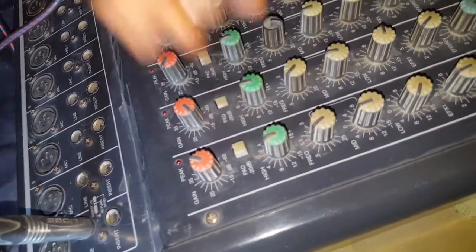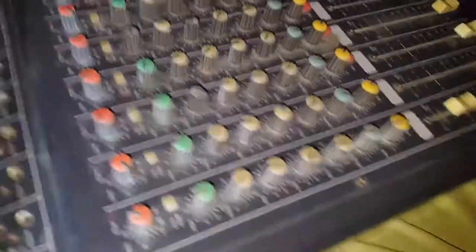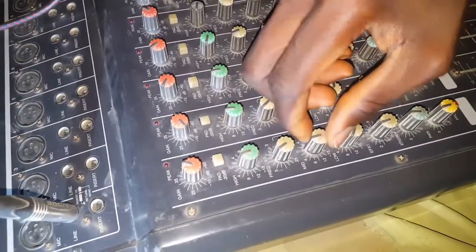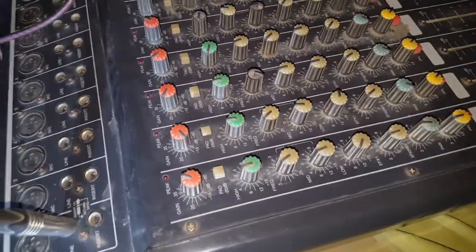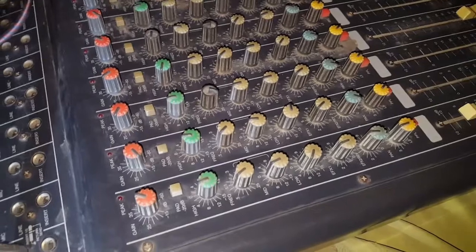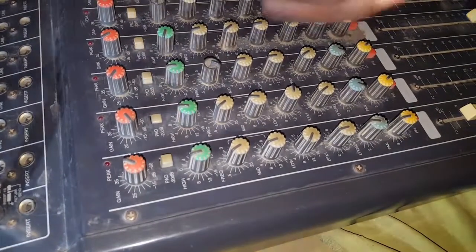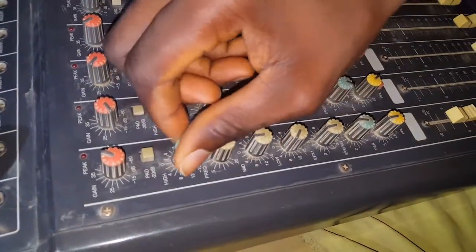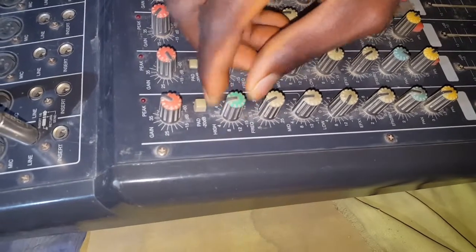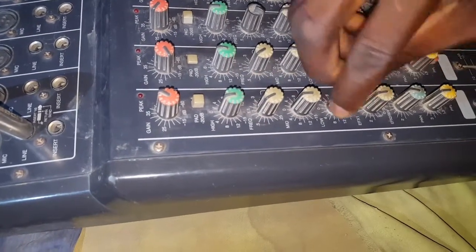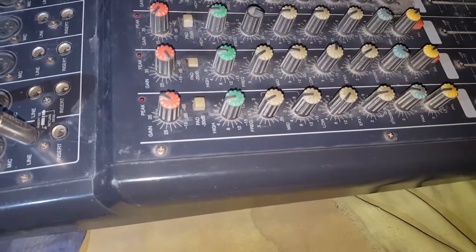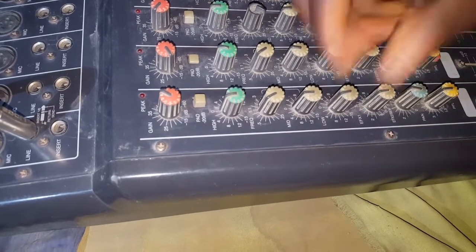High frequency has to do with sharp frequency like female voices and the rest. Mid, I also call it body. It has to do with giving the sound some body, some flesh, rather than just sharp frequency. All right, and then low here also helps us to get deep, heavy frequencies, and I think that's the basics we have here.